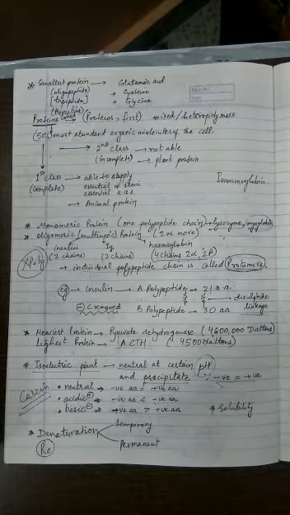Now we learned the examples of insulin, Ig, and hemoglobin. Ig is immunoglobulin. Insulin carries two chains, immunoglobulin carries two chains, and hemoglobin carries four chains. Out of these four chains, two are alpha type and two are beta type.